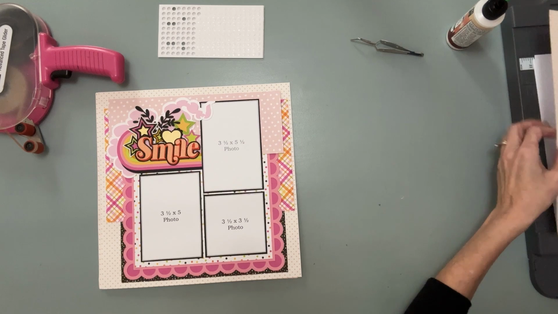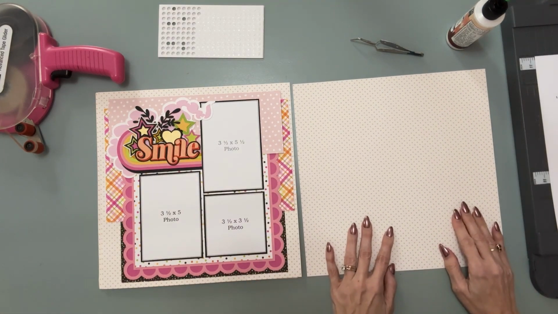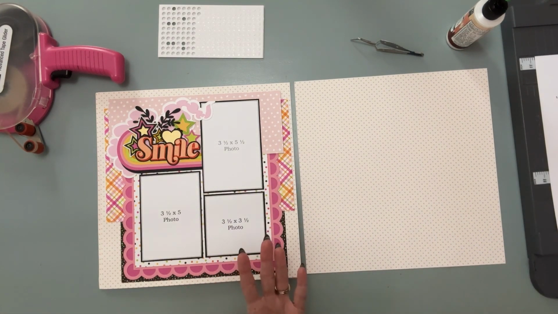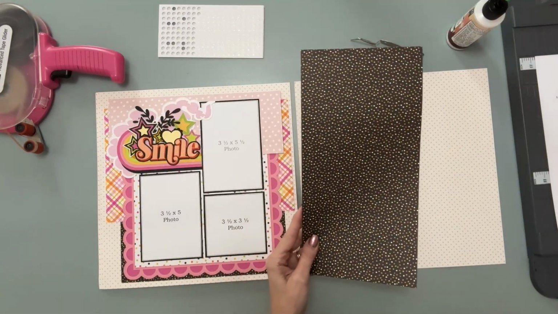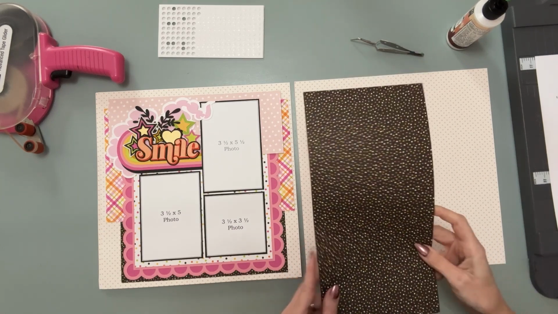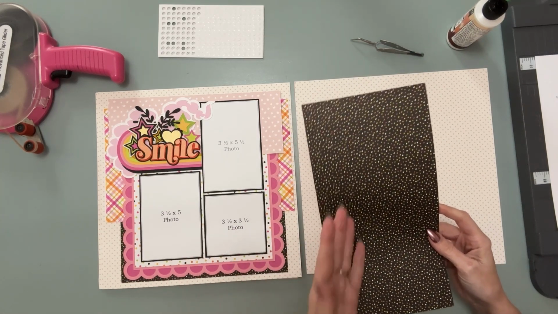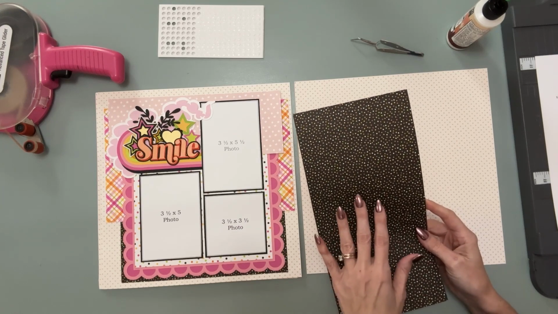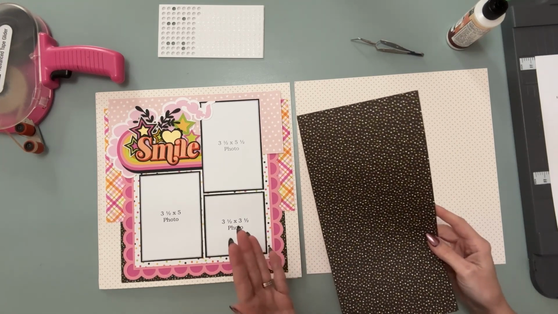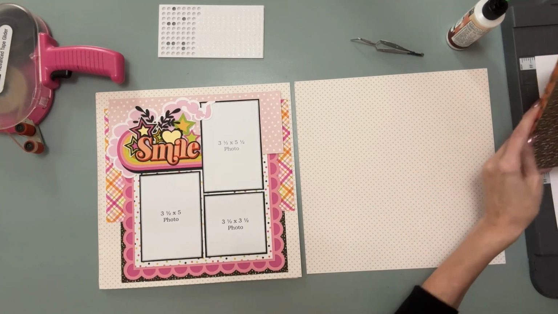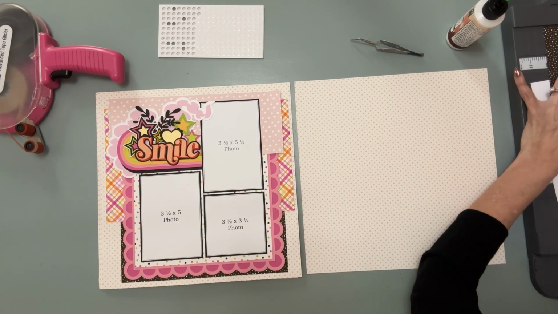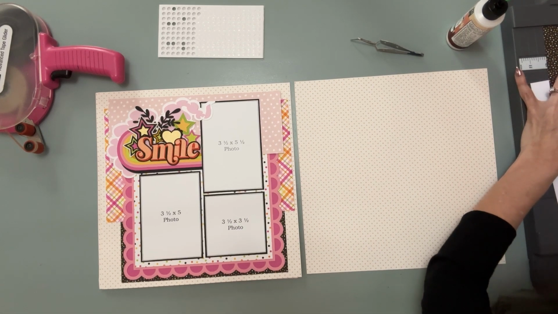And that is going to serve as the background to our page. The next thing you want to do, if you remember when we were working on our left page, we had that black polka dot paper there. Let's go ahead and pull that out. If you remember, we had cut that sheet in half, so we have this remaining 6 by 12 piece. We do need to cut that down a little bit, so let's cut that down to 6 by 10. So we're just going to cut off just a couple inches from that piece.